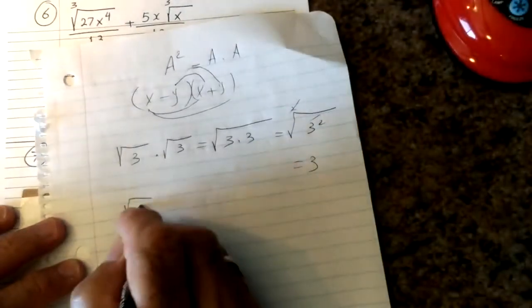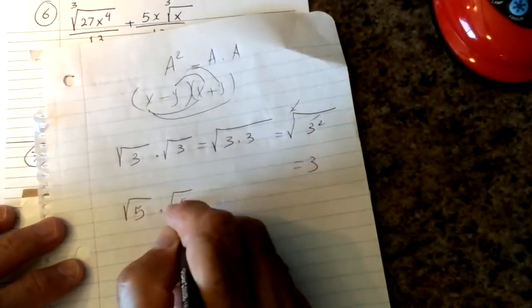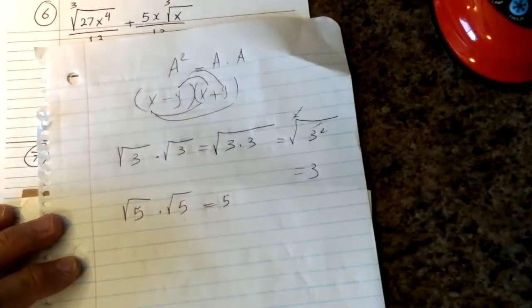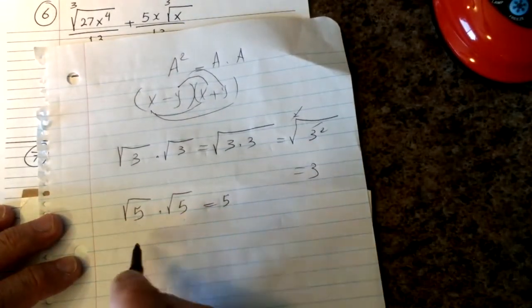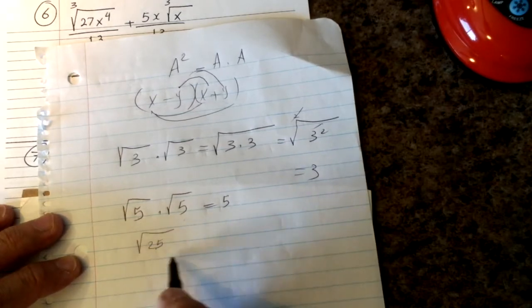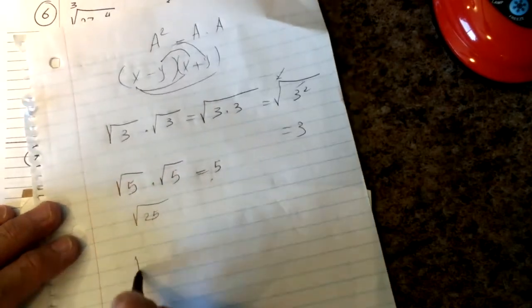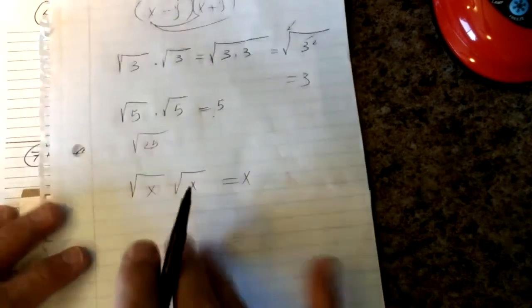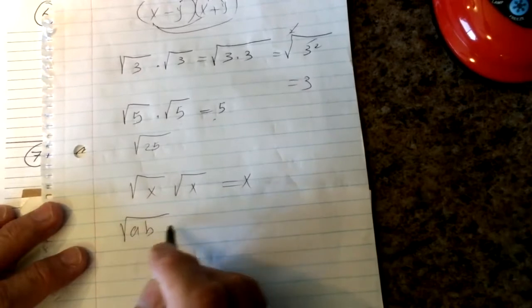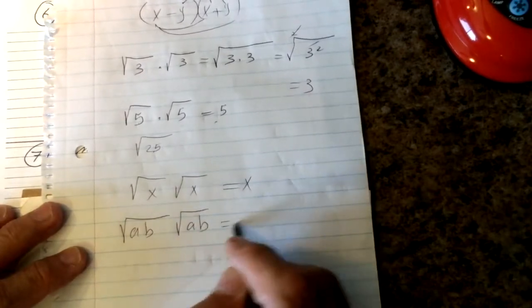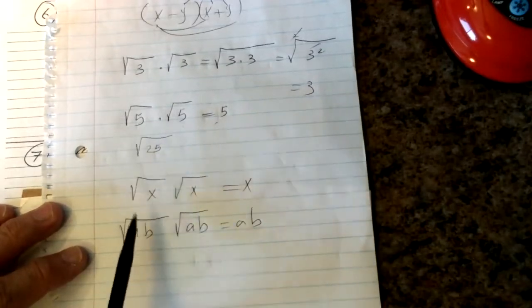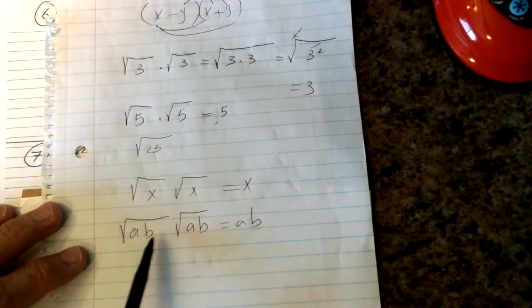That means if you take a radical and multiply by itself, it just removes the radical. Because this becomes radical 25, right? Which is 5. So what is radical x times radical x? x. What is radical AB times radical AB? That's AB.